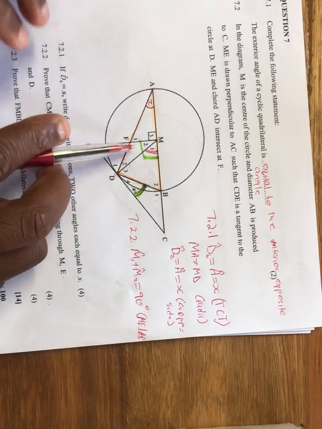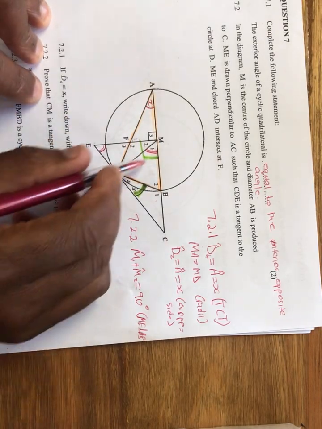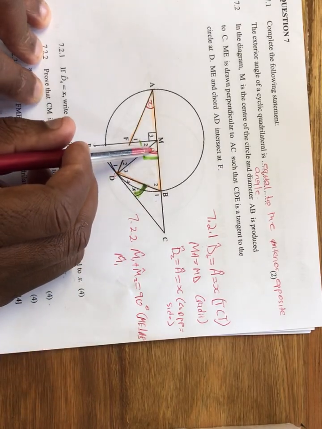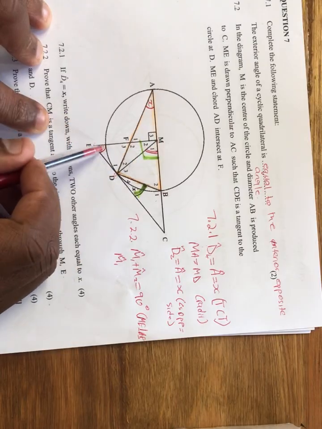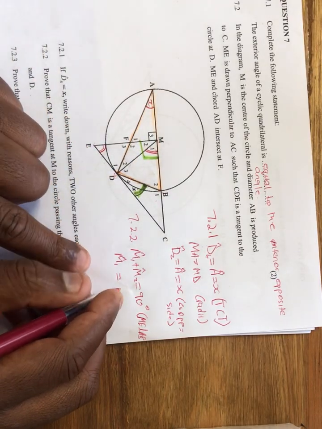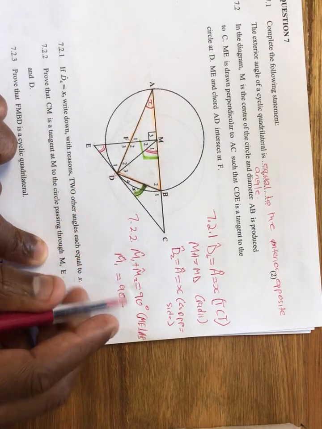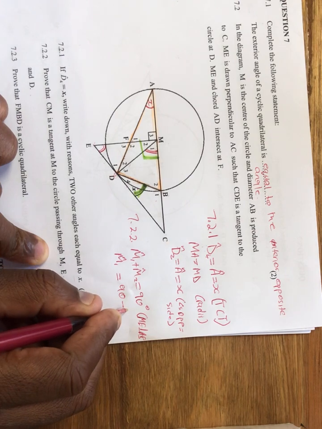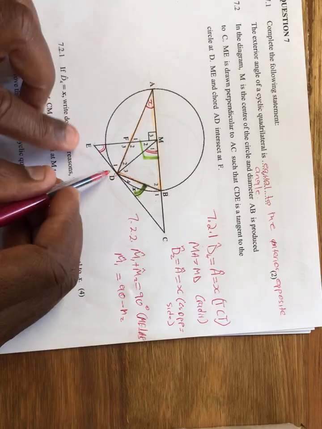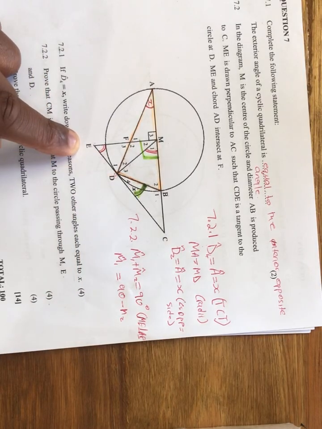And then from this part here, you can say that M1, because we are looking for this angle M1 so that we can prove that it is equal to angle E, okay? So M1 is equal to 90 minus M2, right? Okay. So now we have to find this angle E.